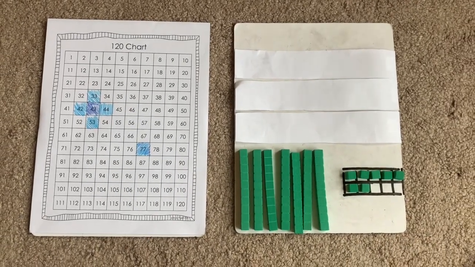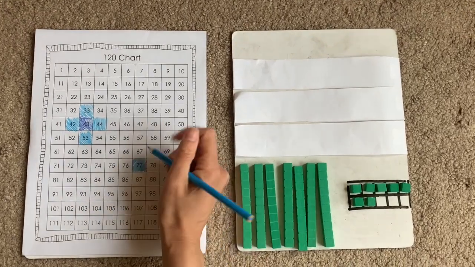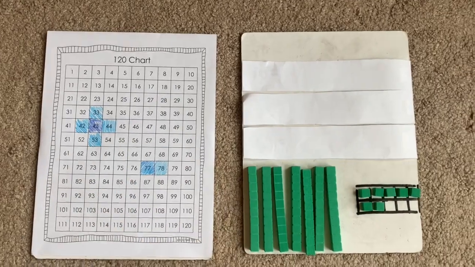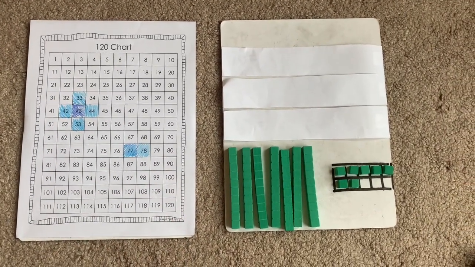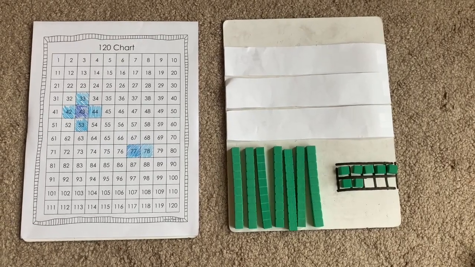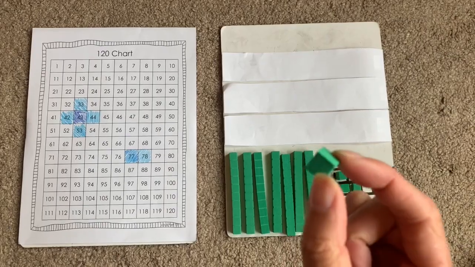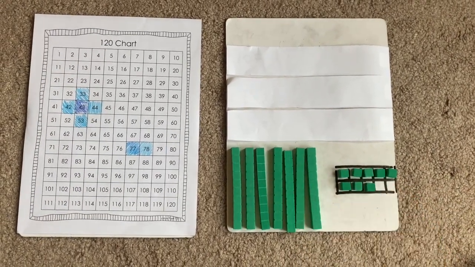So let's find the first neighbor number of 77. We are going to find 78. So what do we have to do to 77 to turn it into 78? That's right, we're going to add one more cube to make 78.